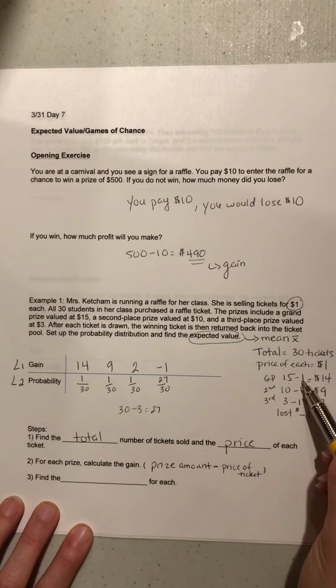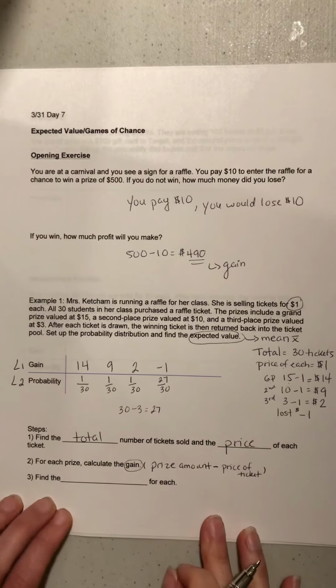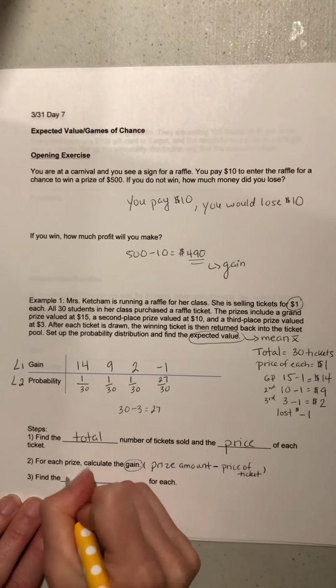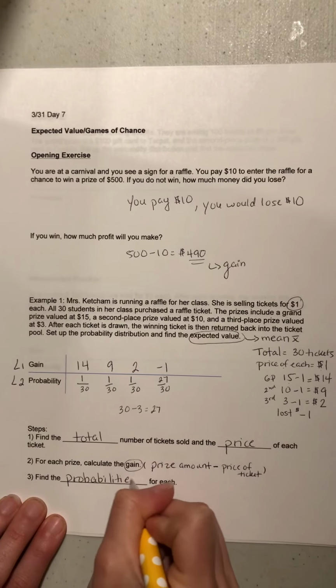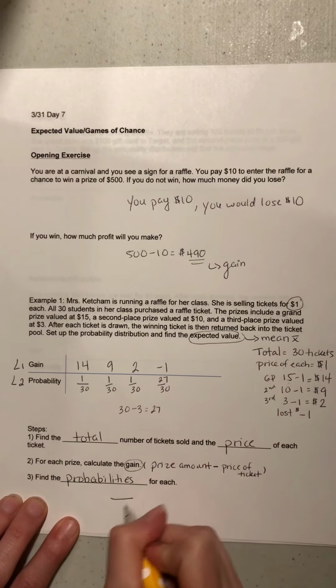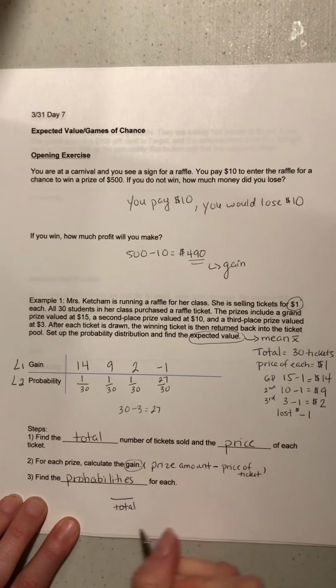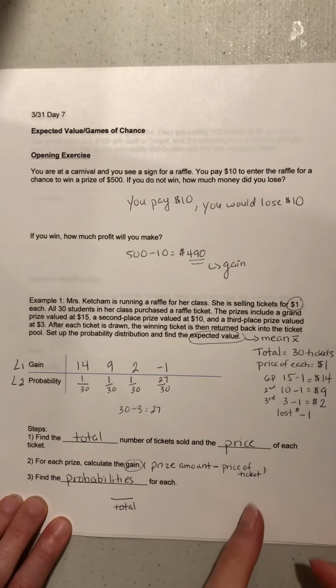We subtracted out the price of the ticket to get my gain. Okay, that's for the gain. And then the last step is to find the probabilities for each. Don't forget that the total number of tickets always goes on the bottom of each fraction. So you can kind of write that in there to help you out.